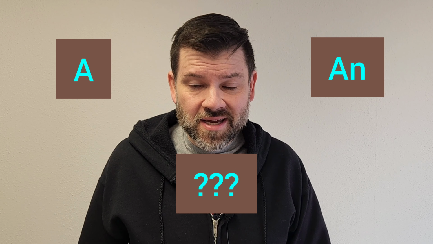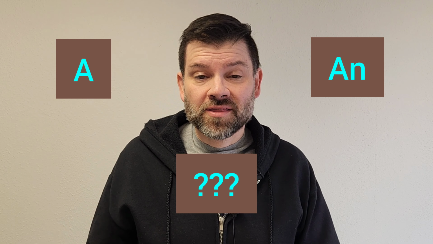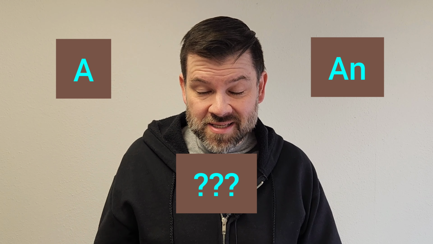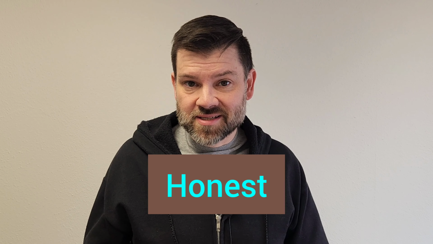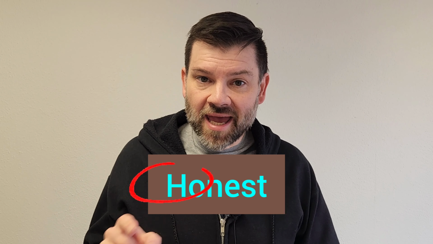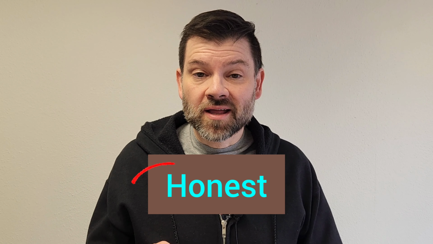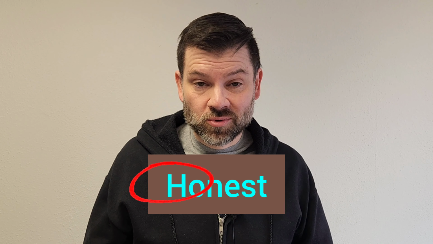A tricky part can be choosing whether to use a or an in your sentence, because we're not talking about the actual vowel or the consonant that follows, but instead the vowel sound or the consonant sound that follows that word, a or an. This is the important part. Take the word honest. Honest, you hear, it starts with a vowel sound. But if you spell it, there's an H. But just because there's a consonant, H, does not mean we use a.